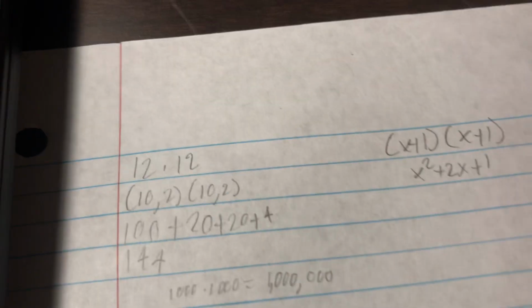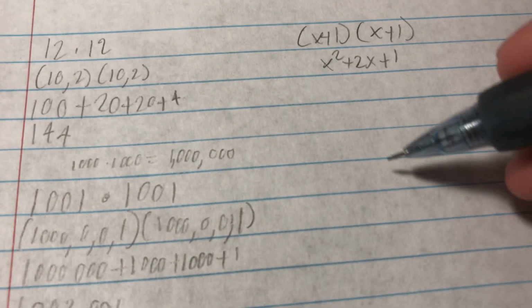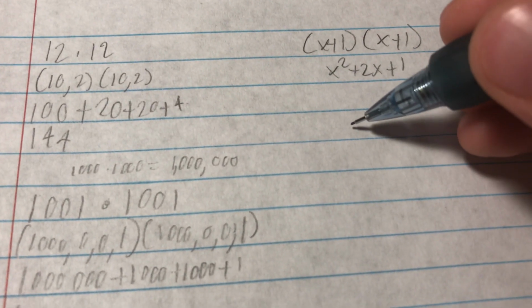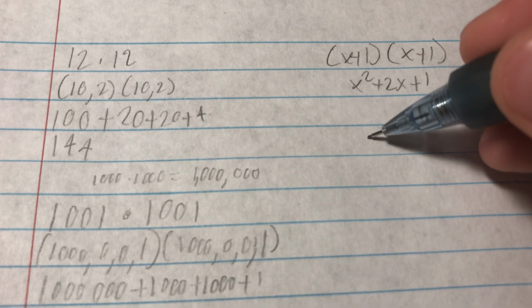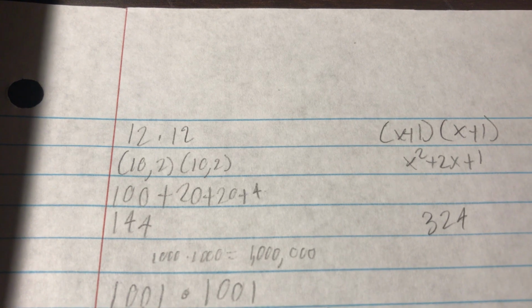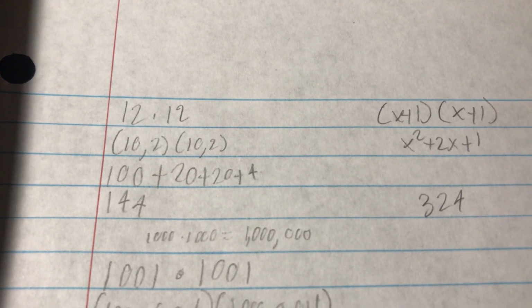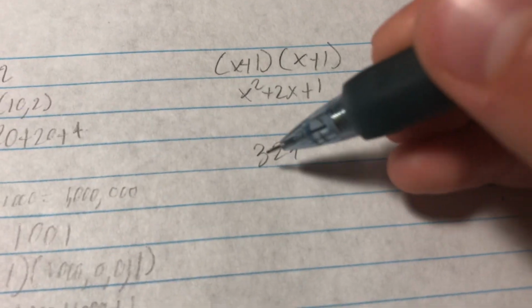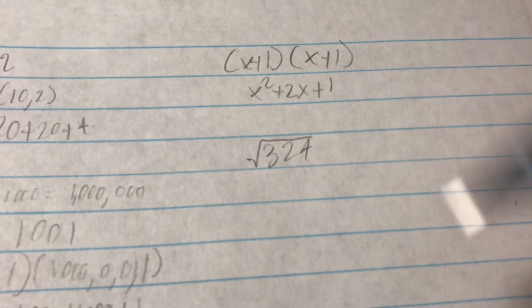But I'm going to show you how to figure out something such as, let's say you have a number, let's say 324, I believe. I'm coming up with this beforehand. Yeah, so 324. We want to figure out the square root of this.